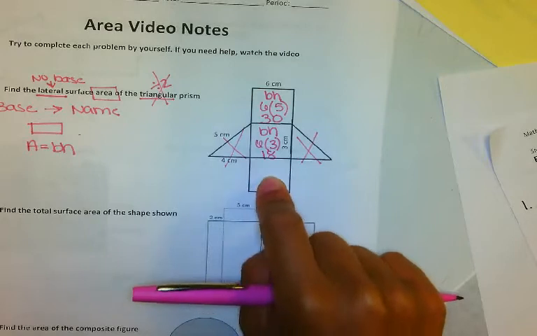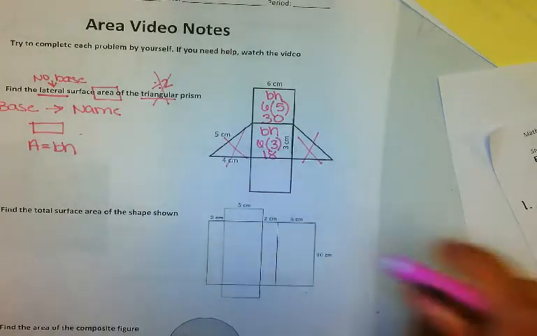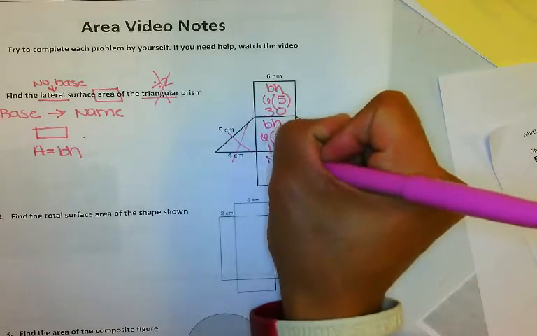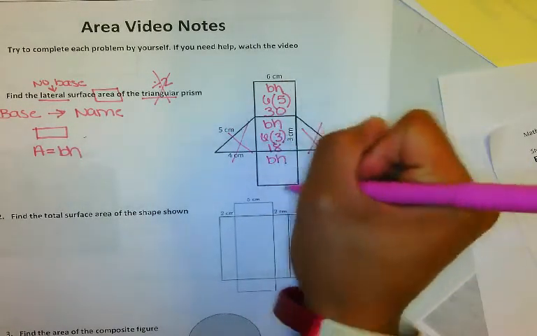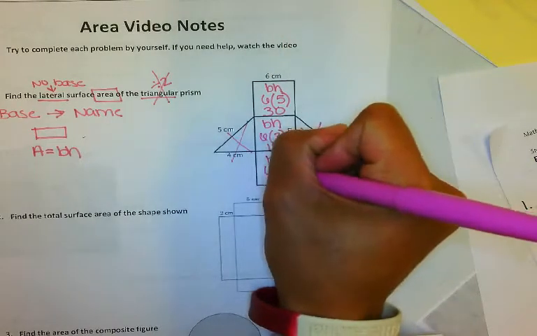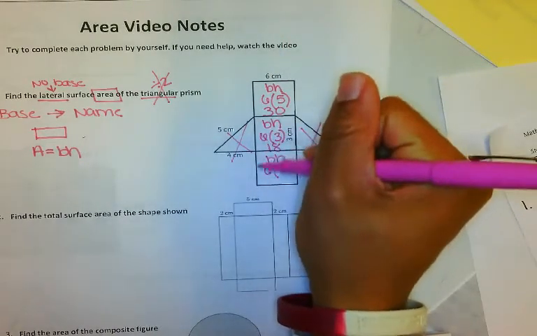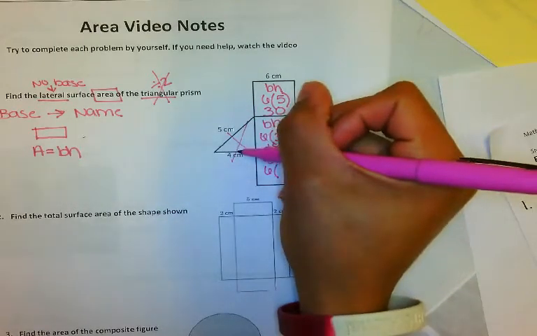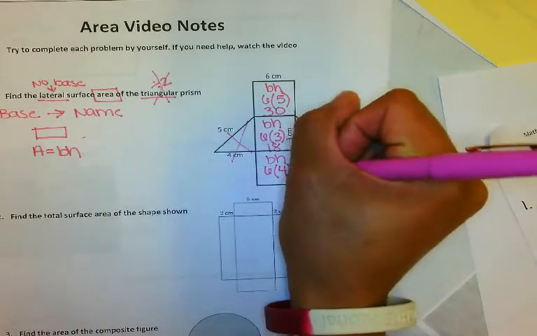Now we have this shape right here. If you haven't found it already, pause the video and try and find it. All right, hopefully you paused the video. It's still a rectangle, so we have base times height. My base is the bottom, which is 6. My height is how tall it is. Well, it doesn't tell me, but if I were to fold it, it would touch this side right here, so that means the height is 4.